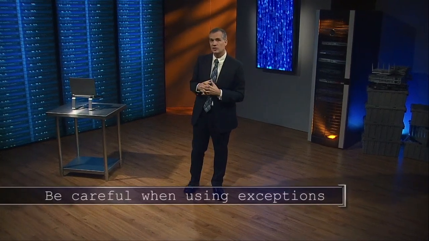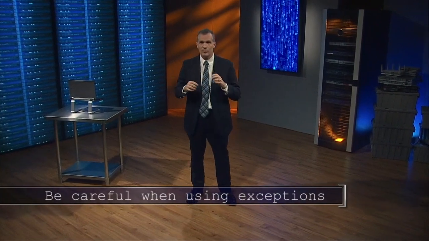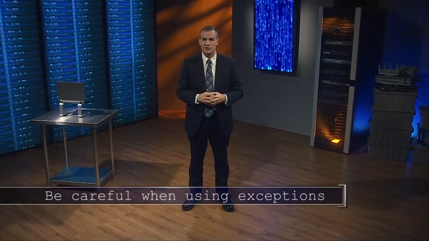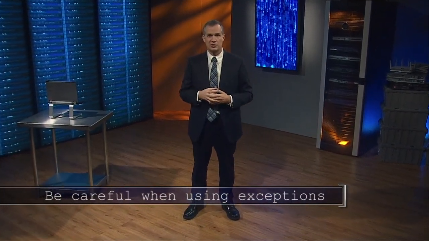Now, let me give a word of advice. Be careful when using exceptions. They can be powerful ways to handle some of the runtime errors that would otherwise cause your program to crash. But they can easily be abused to do things that are better done with other code. Exceptions should be for exceptional situations.